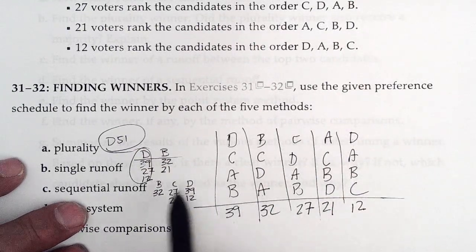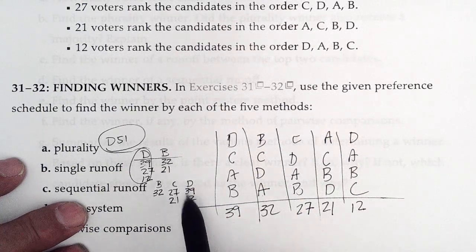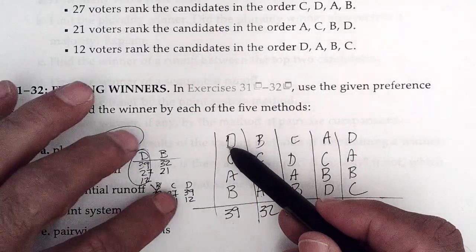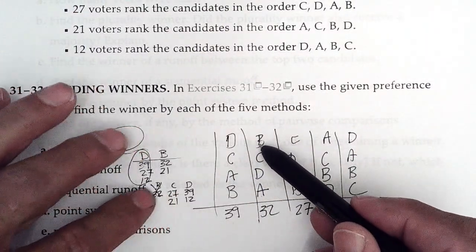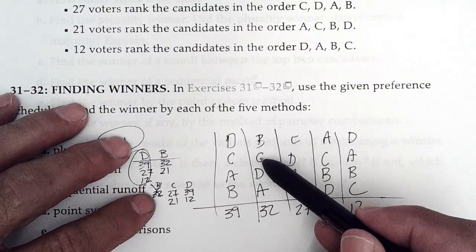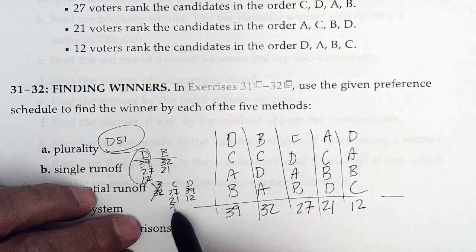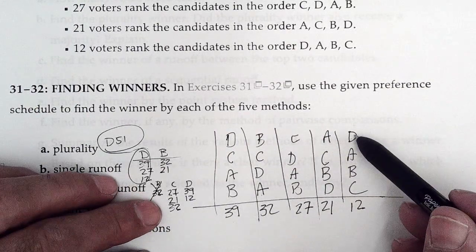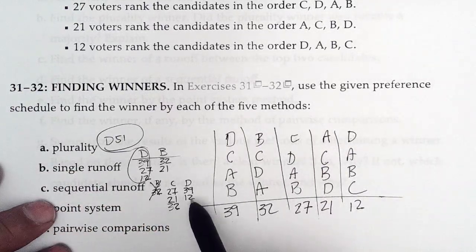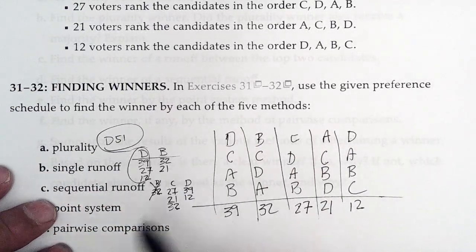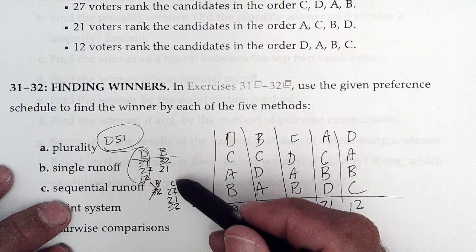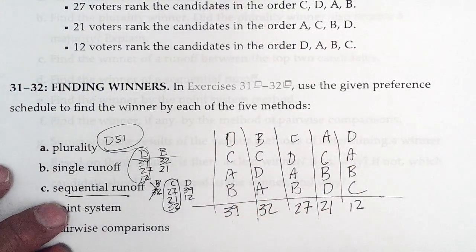And so now who's left? Well, the lowest is B, so B would be gone. It's going to be between C and D. So D still gets the 39. C gets the 32. And C gets the 27. C gets the 21. And D gets the 12. And so between C and D, after A is thrown out, and then B is thrown out, it looks like C is the sequential winner.